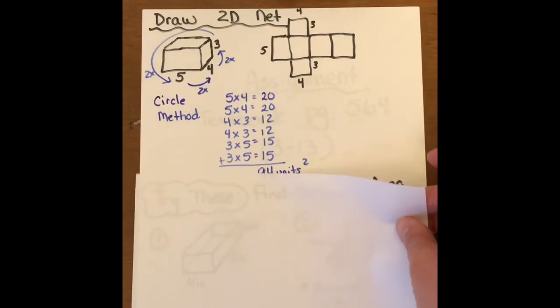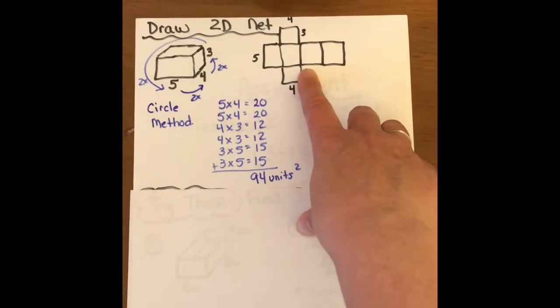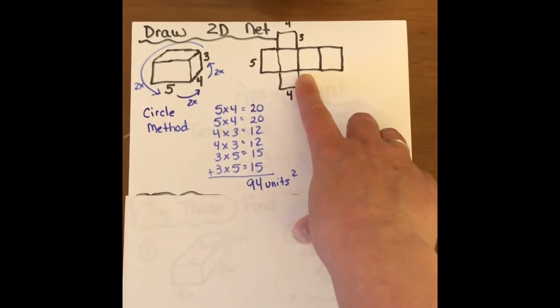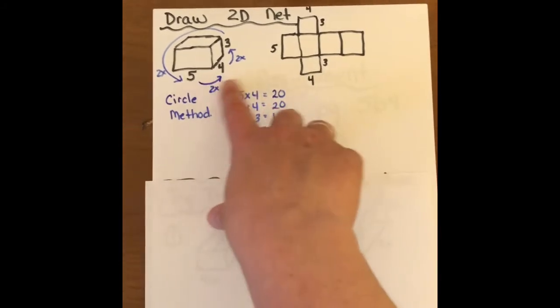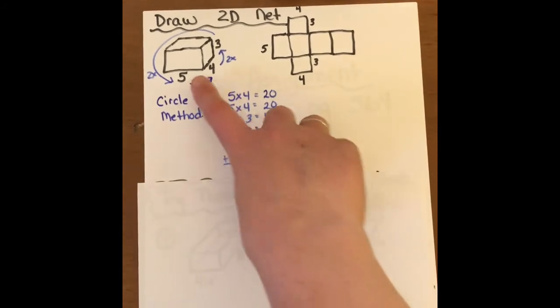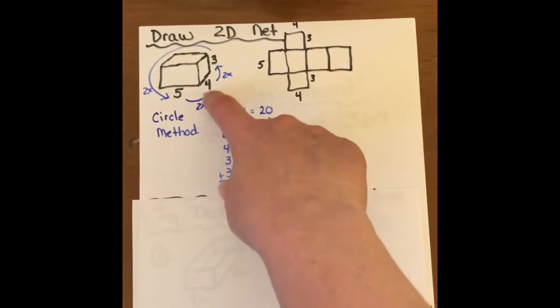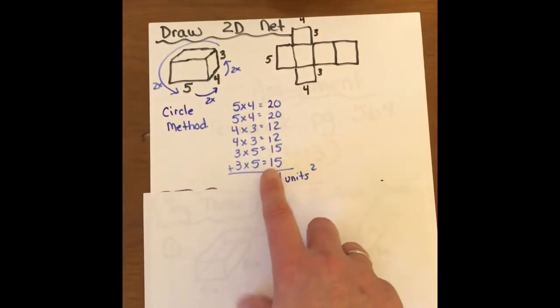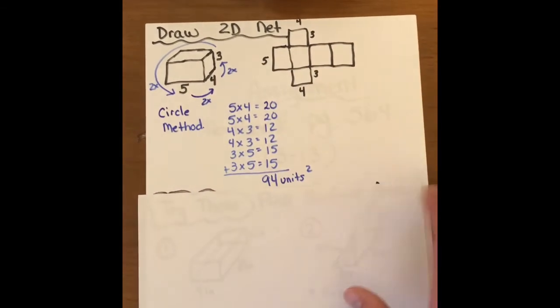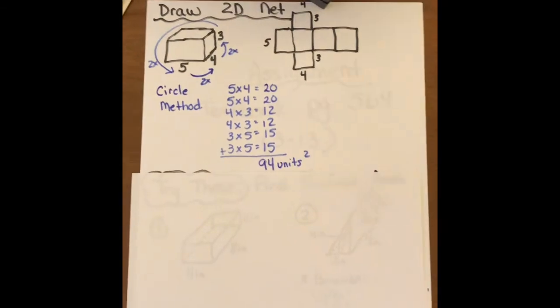So for me, I just went ahead and drew out a rectangular prism net, which I'll show you an example of that. I actually had one I just showed you. And then I went ahead and did my circle method here. So 5 times 4, twice, 4 times 3, twice, and then 3 times 5, twice. If you add all these together, you should get 94 units squared.